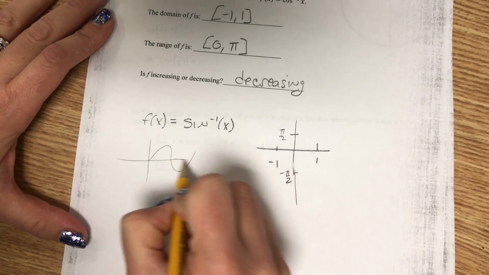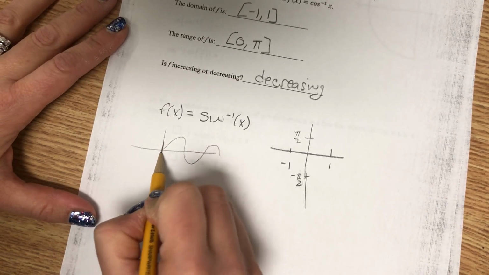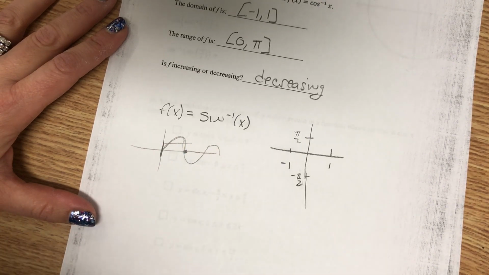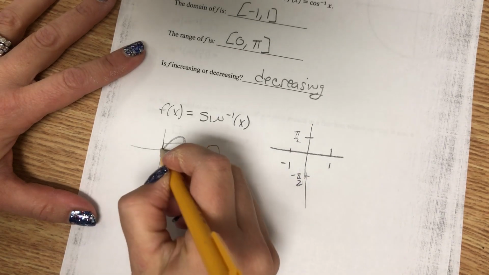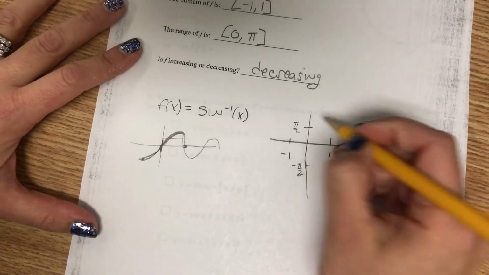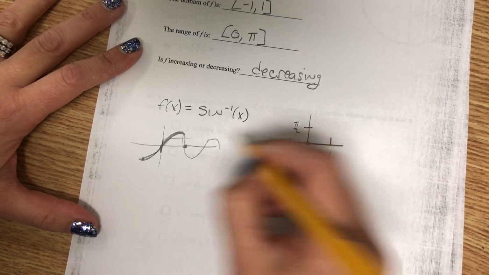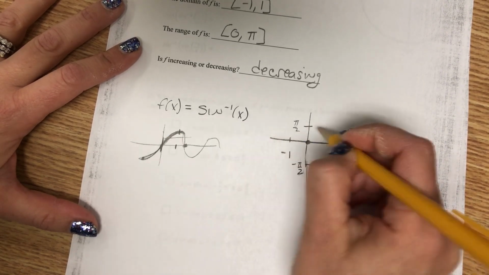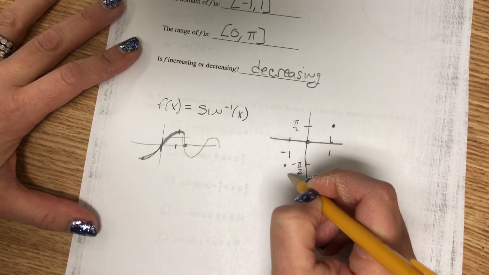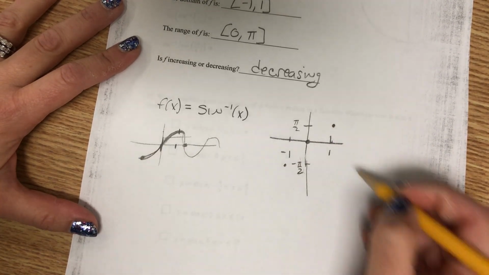Because if you think of our original function, if you start at 0 and go to pi, that's not going to be a function if it's an inverse. But if I go backwards a little and I take this part, now my inverse is a function. So at pi over 2, we're at +1, up here.